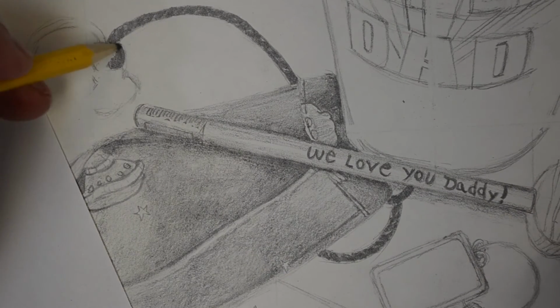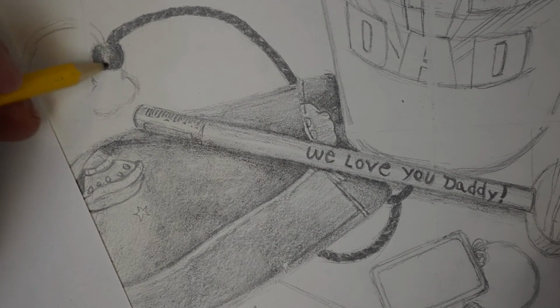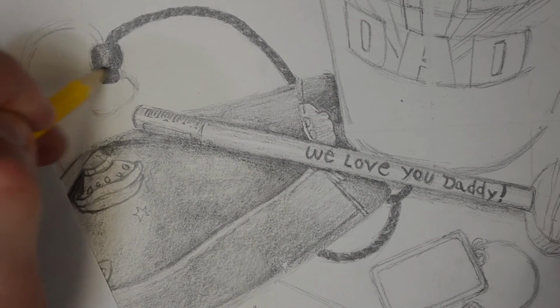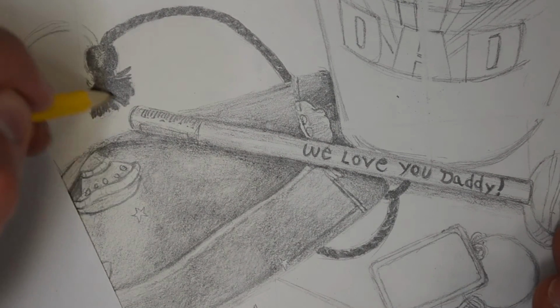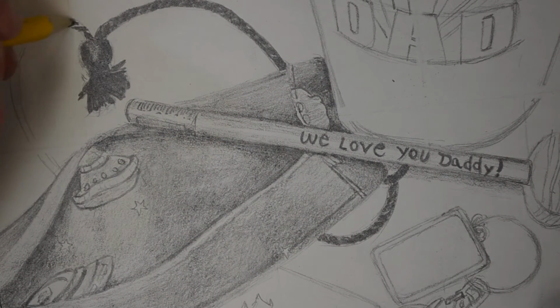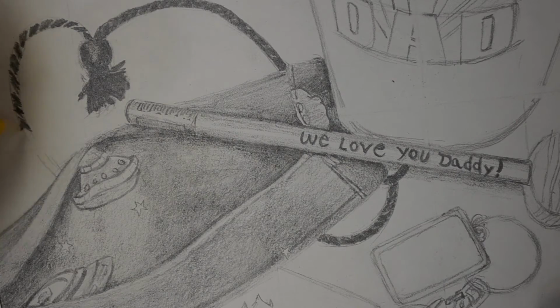The point being that lines are not bad to have in your shading. It all depends on what kind of look you're going for, what kind of texture you want to achieve, or just what overall style you want your drawing to have.